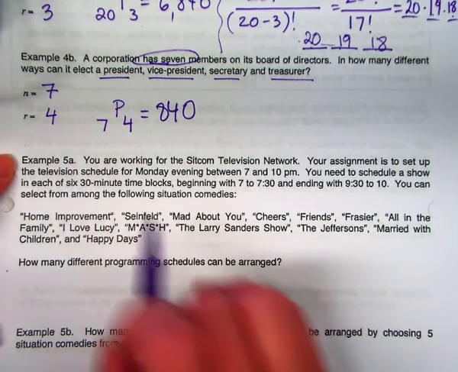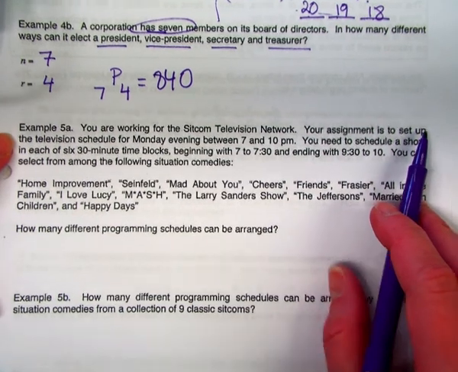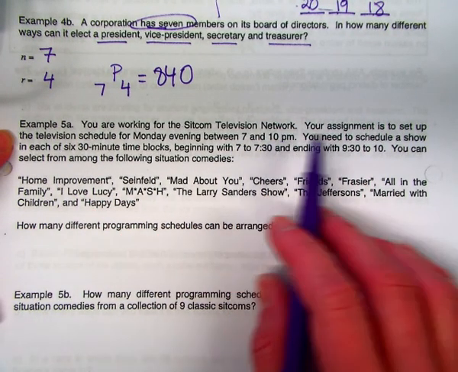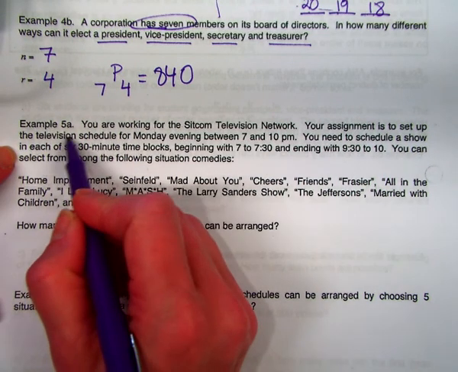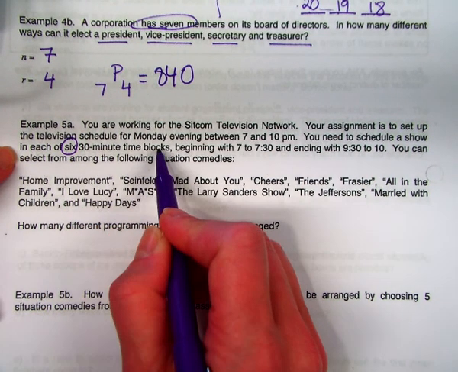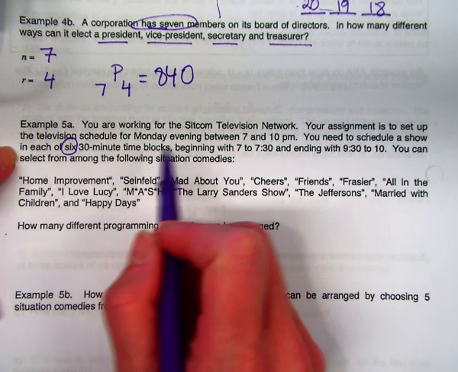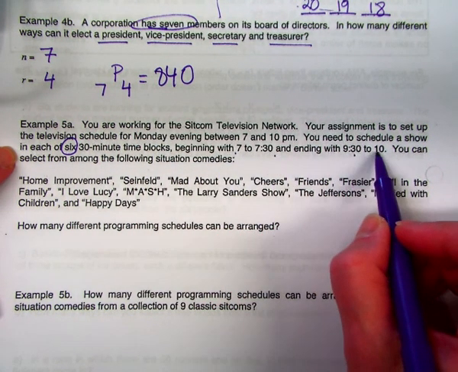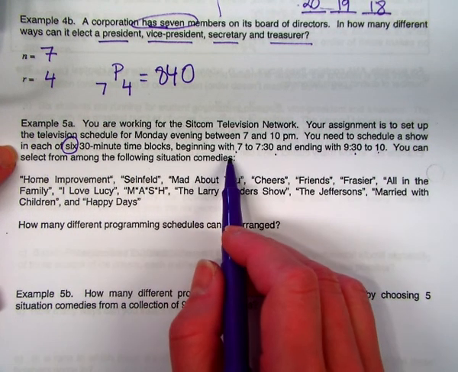Example 5. You are working for the Sitcom Television Network. Your assignment is to set up a television schedule for Monday evening, 7 to 10 p.m. You need to schedule a show in each of the 6 30-minute time blocks. So it's 6 of 30 minutes, beginning with 7 to 7:30 and ending with 9:30 till 10. You can select from among the following situation comedies.